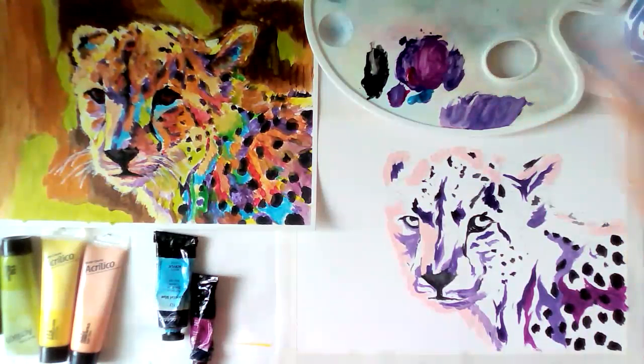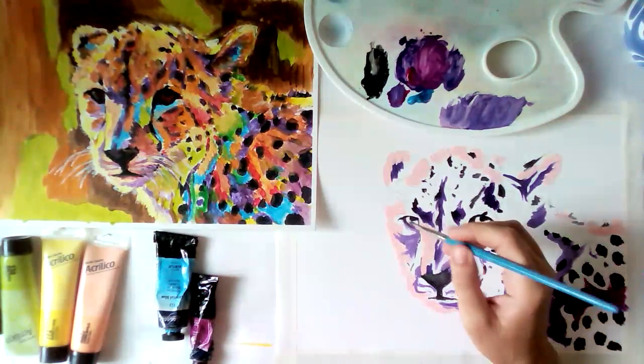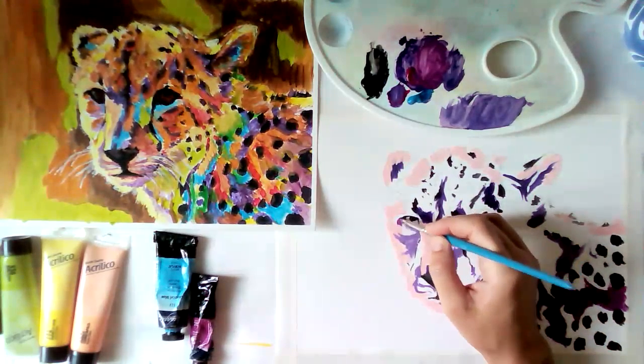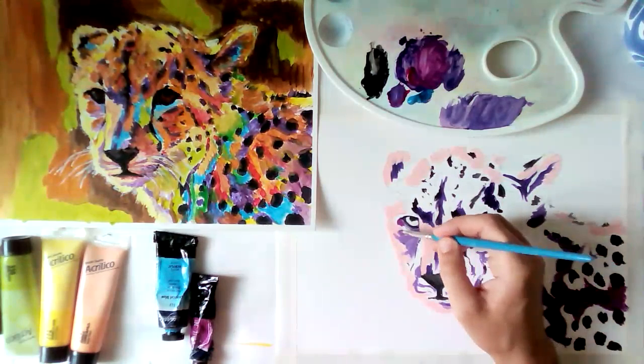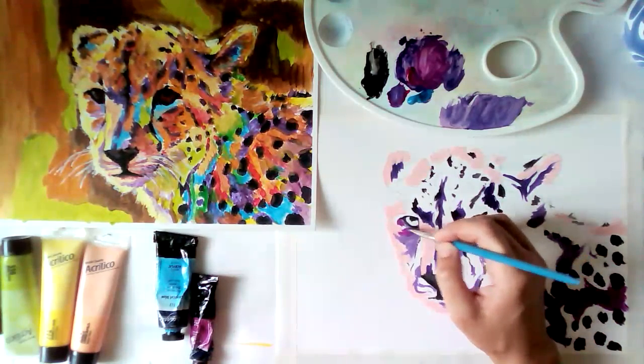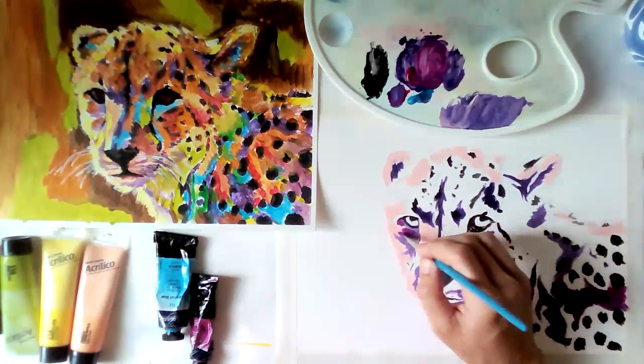Okay, good. And then I will use this purplish red, or purple with more red, here instead of the orange where I was putting. So I'm going to try to juggle with pinky.